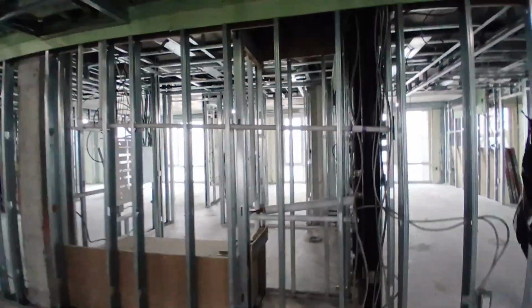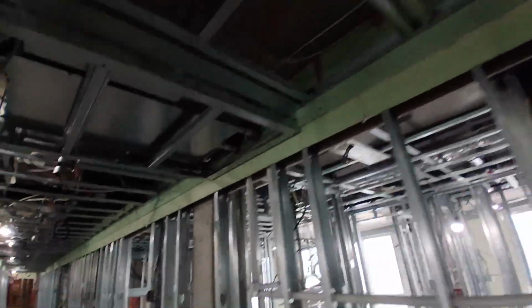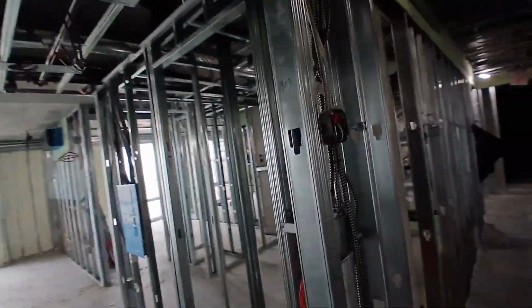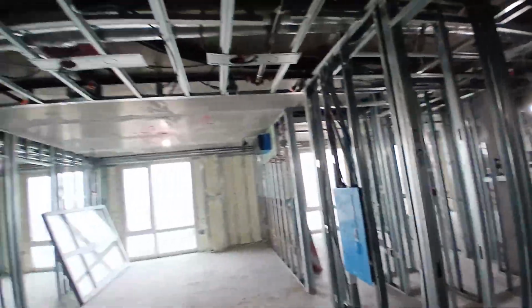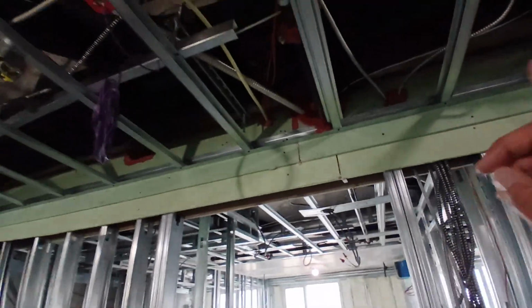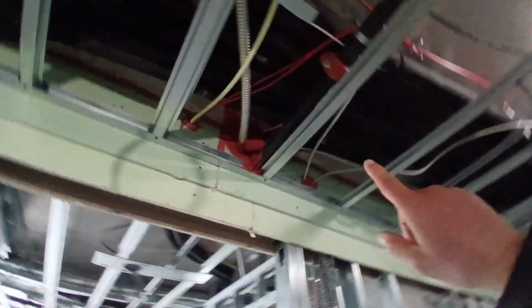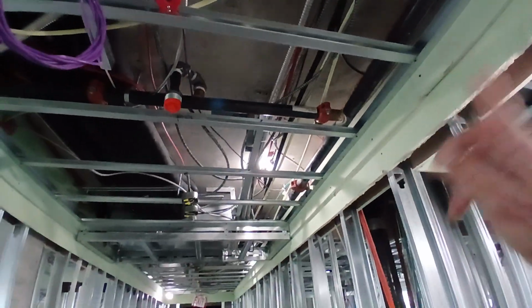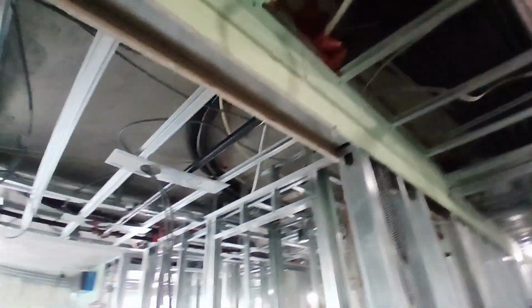Already saw this. The apartment 1903. You see the piping coming from the sprinklers.